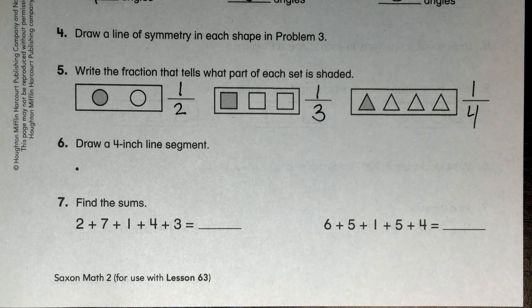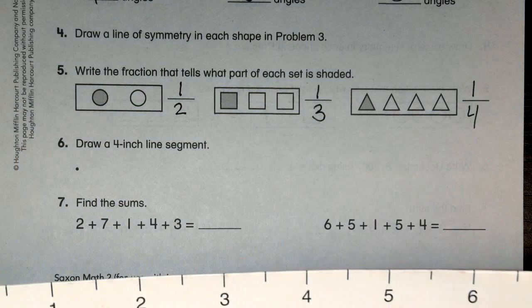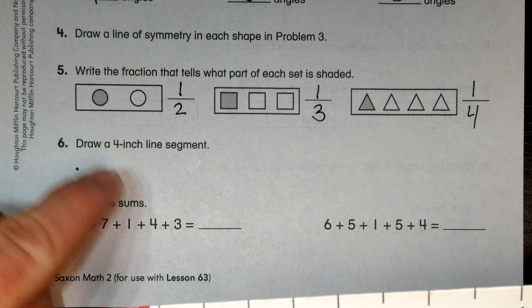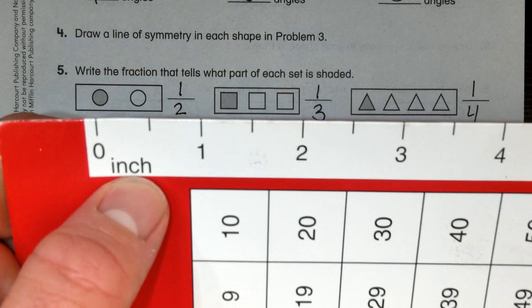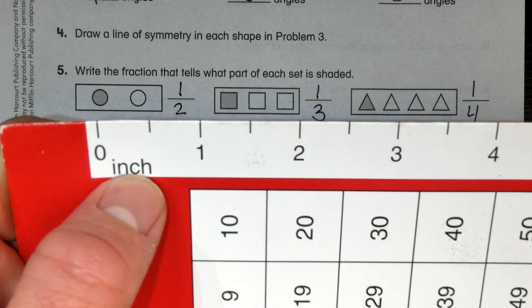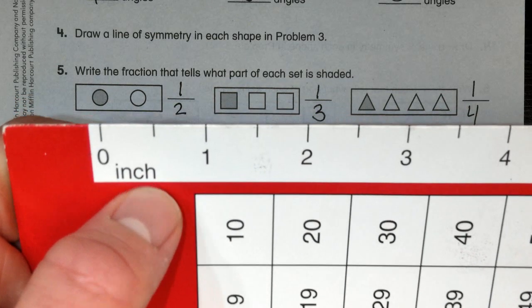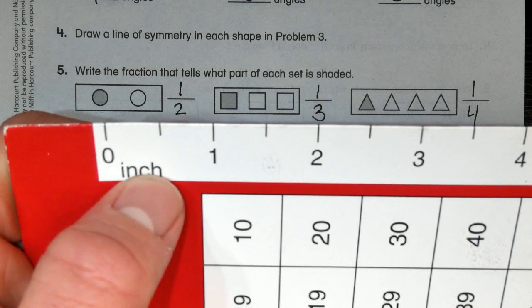Right now is the perfect time to pull out your red math folder. If you need a second to go get it, please don't hesitate to go get it. I'm not going to stop you. Pause the video. Do what you need to do. Okay? But what I'm going to do is I'm going to pull out my red folder. And the problem says we're going to draw a 4-inch line segment. So I'm going to make sure the back side of my folder has the inch side ready to go. This is what we need, where it says inch.